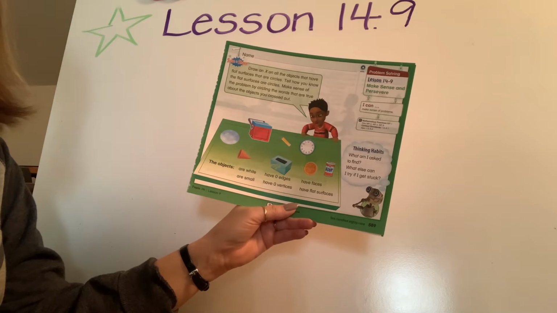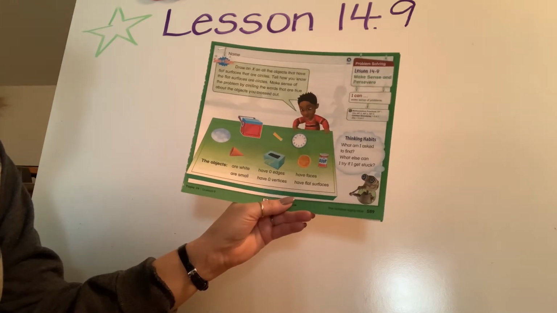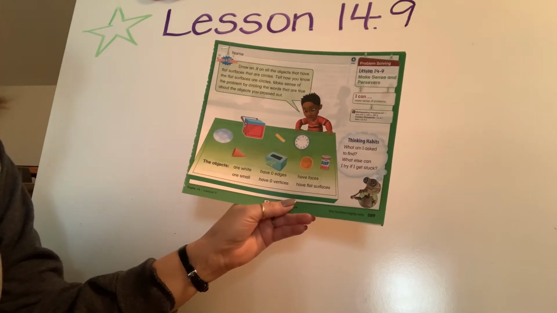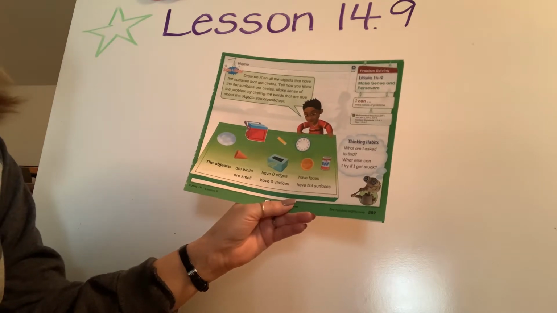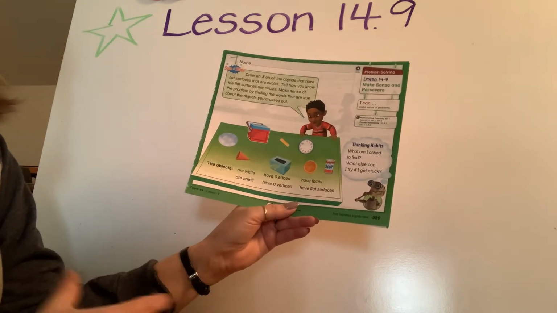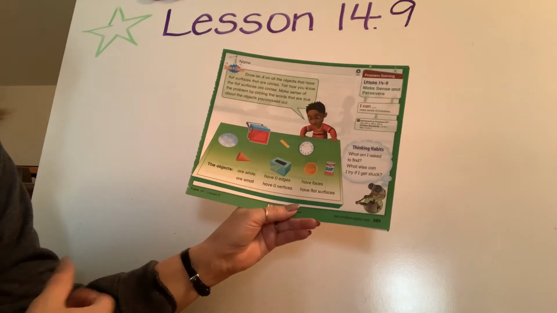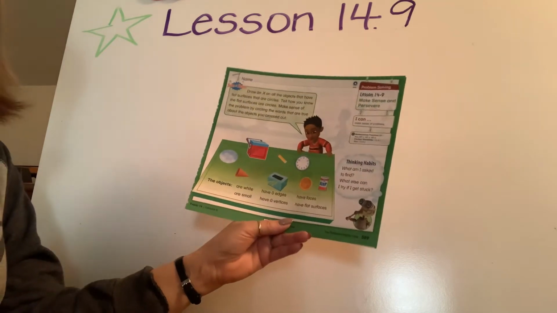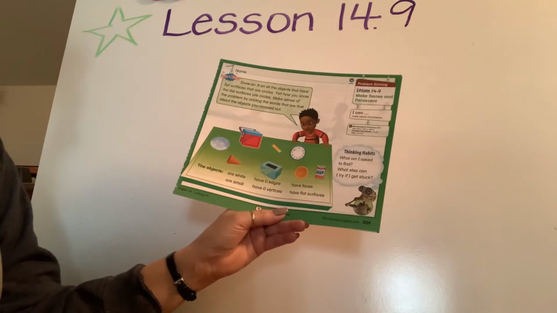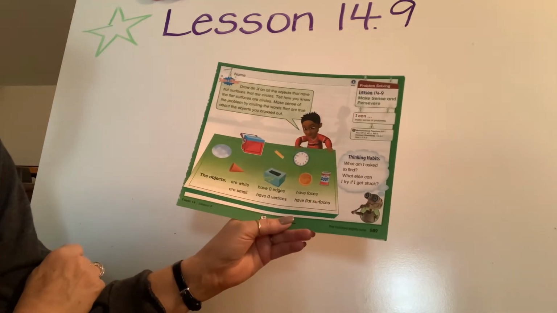Today is the end of the week. We have one last lesson in chapter 14, lesson 14.9. Now we're going to take all the things that we've learned about 2D objects and 3D objects, and we're going to try to solve some problems today, okay? All right, let's look at the dialog box.